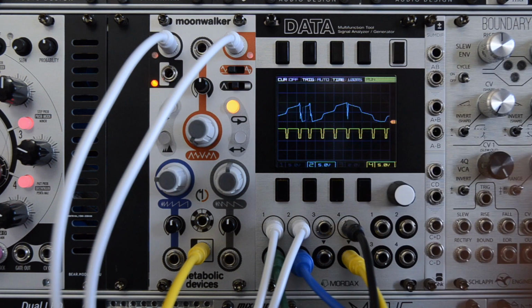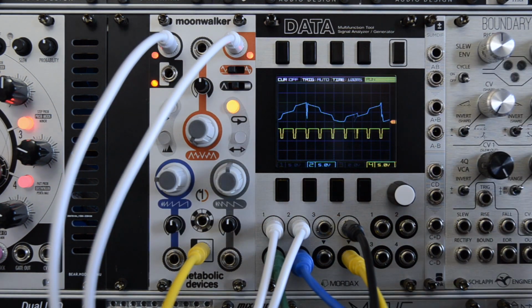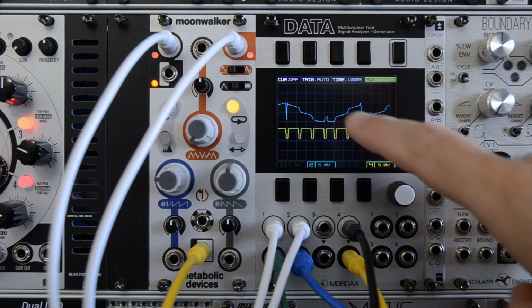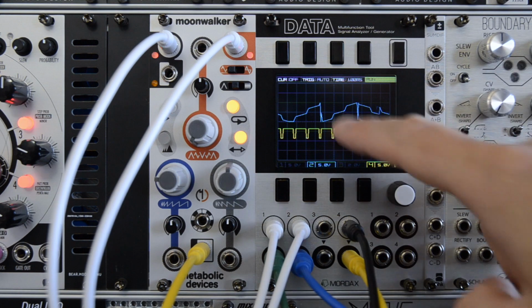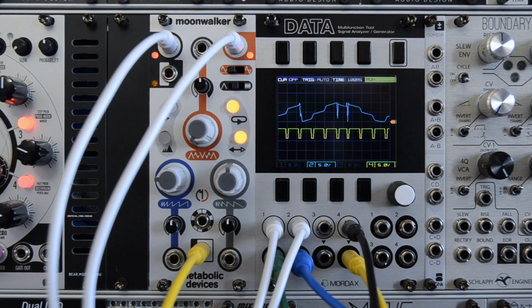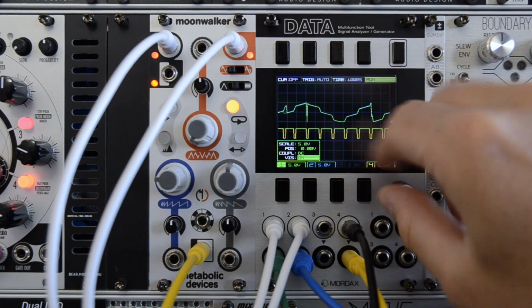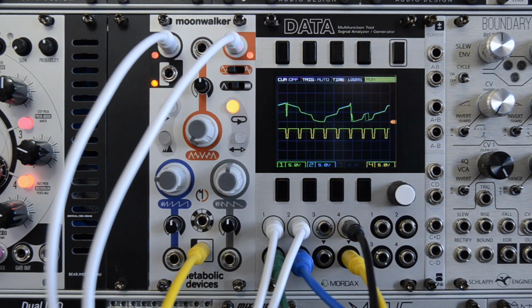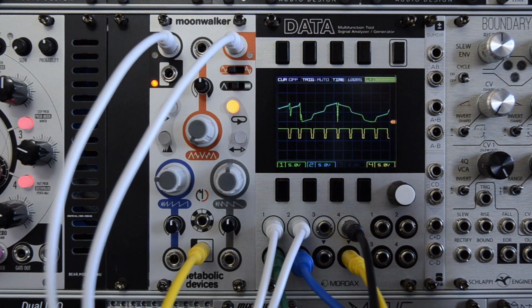So there's one output of my oscillator that's been filtered by a Ripples filter, being controlled by the signal that's represented as this blue line. And then there's another output of my VCO being filtered by another Ripples filter.